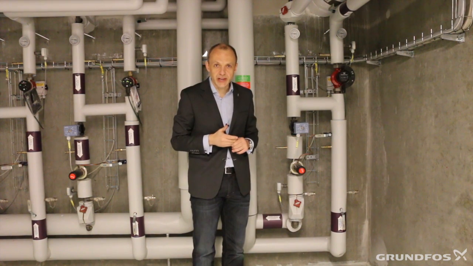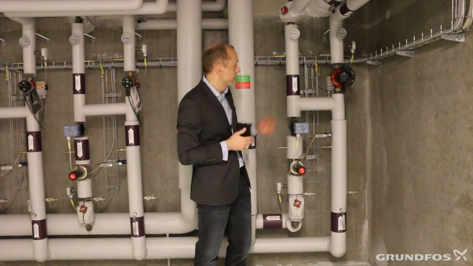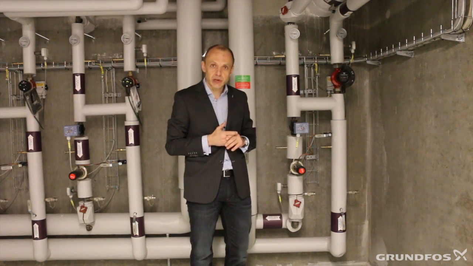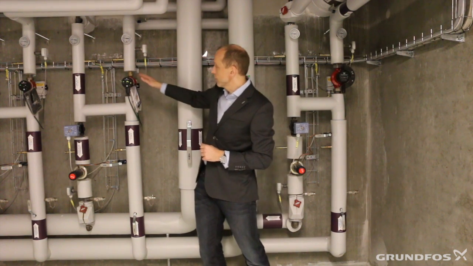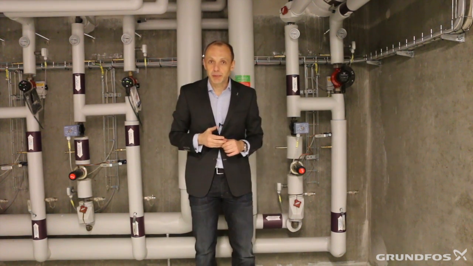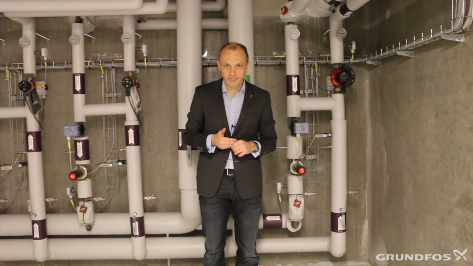This is an example of a mixing loop in a heating system. It's a pretty modest size we're talking about here, a small Magna pump. And on this side we have also Alpha pumps. But mixing loops are also very common in cooling systems. So let's take a look at that.